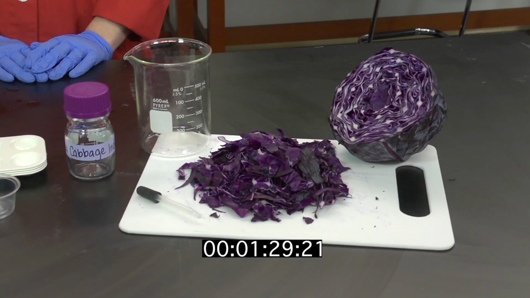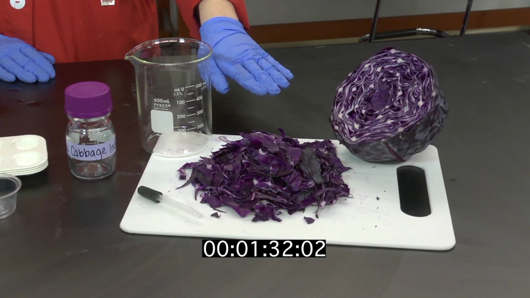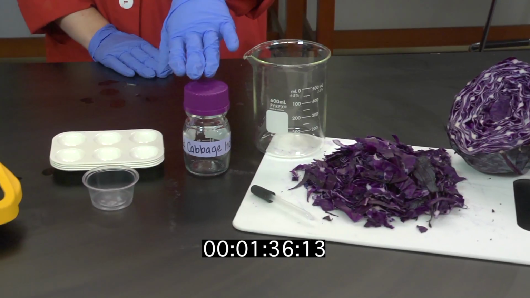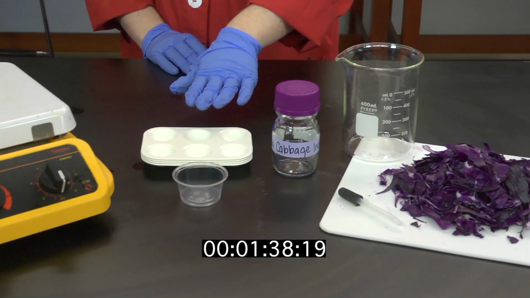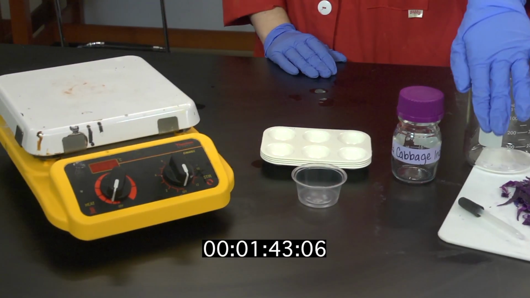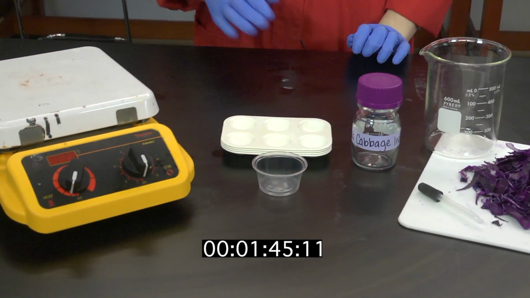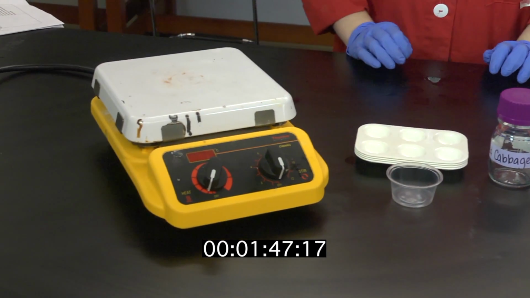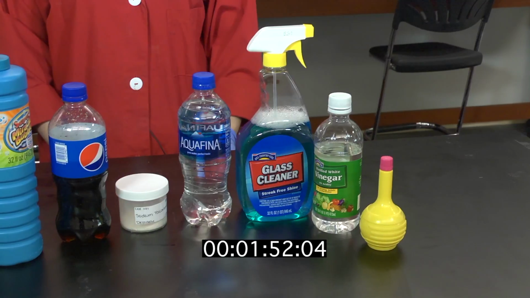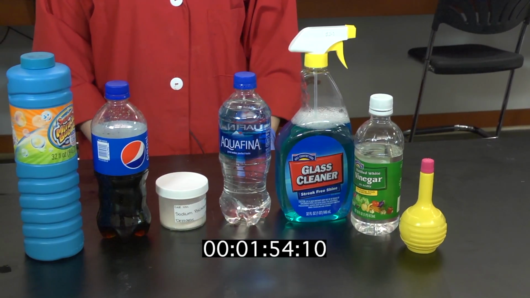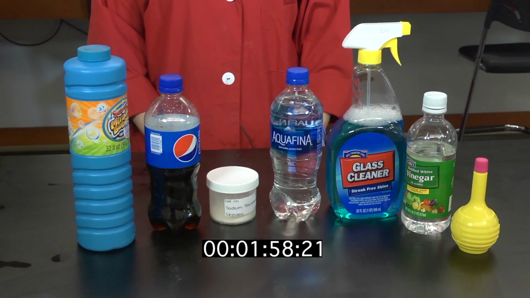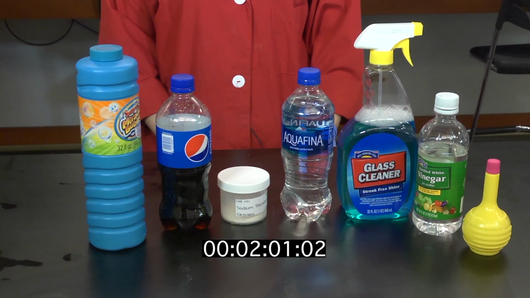Materials necessary to do this experiment include a small amount of chopped red cabbage, a 500 milliliter beaker, a jar or other closed container, small beakers, plastic cups or watercolor palettes, pipettes, a heating element, and other various household items that we'll be testing. Today I'll be demonstrating lemon juice, vinegar, window cleaner, water, baking soda, soda water, and soap with my created indicator.